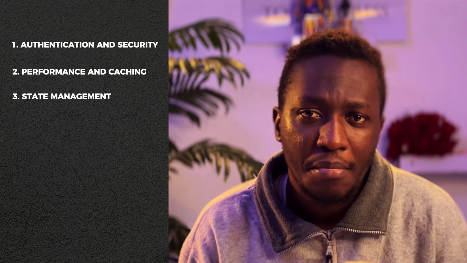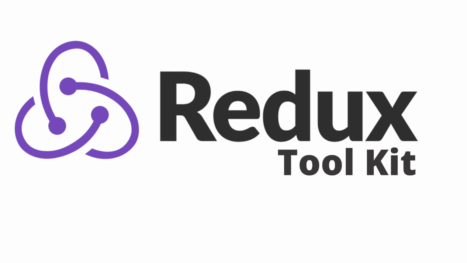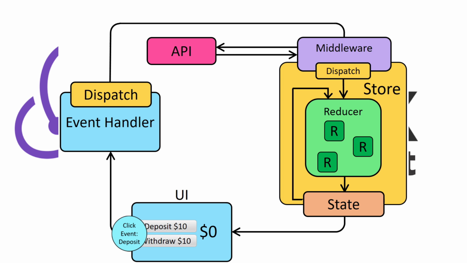Third, state management beyond React hooks. I know many developers are more familiar with React hooks, but when it comes to state management beyond React hooks, they fall short. Now, think Redux Toolkit for complex apps, or even understand the difference between server state and client state. You need to know when to use local state versus when to reach for a global state solution.